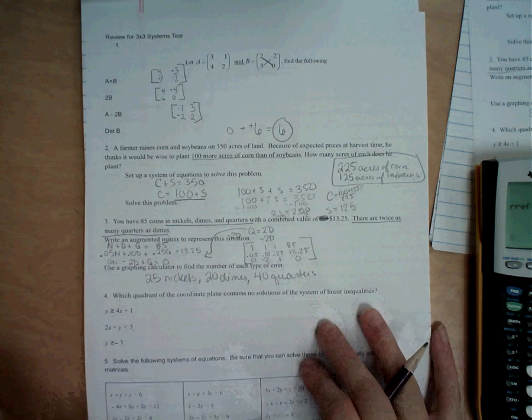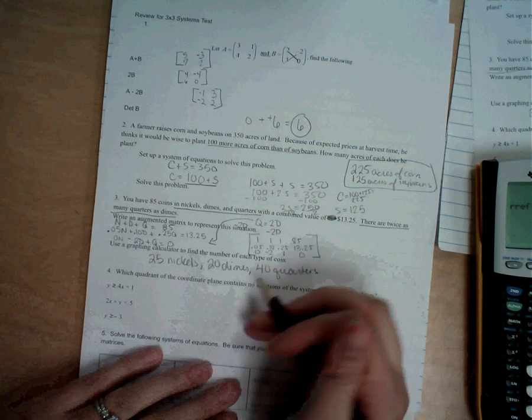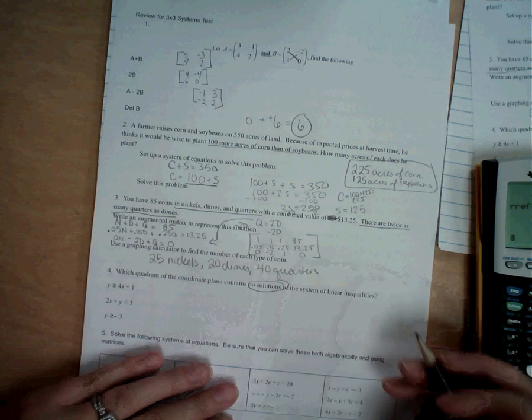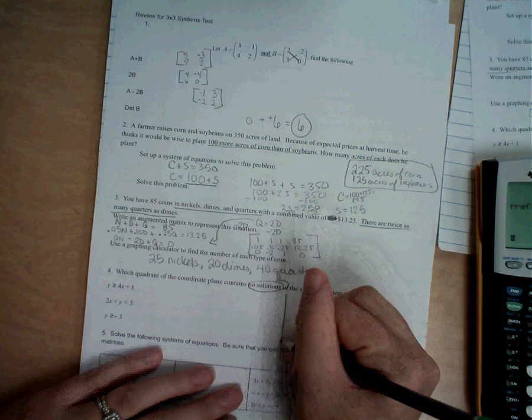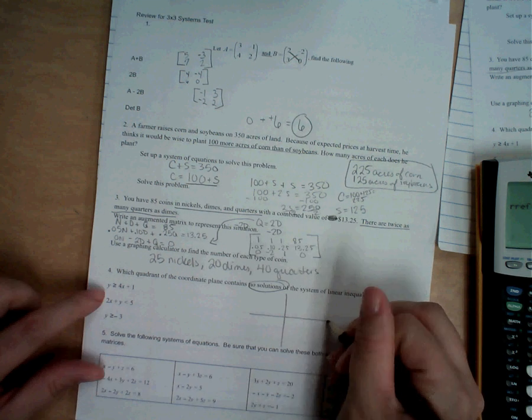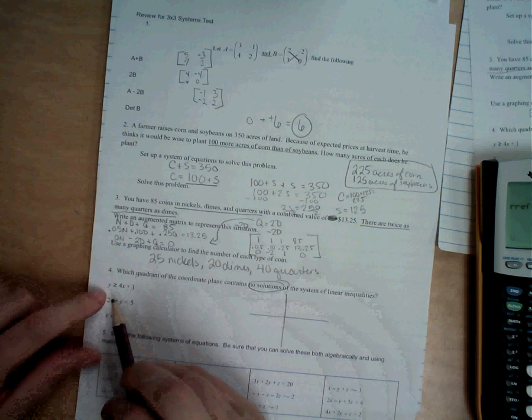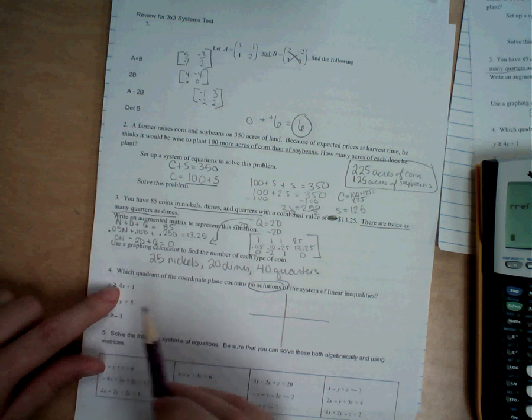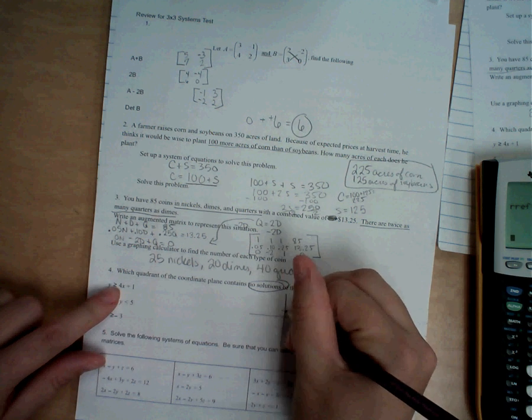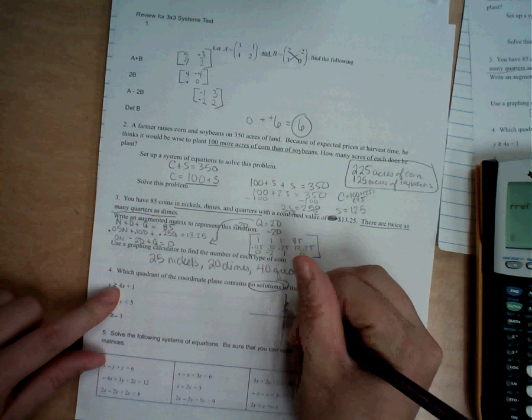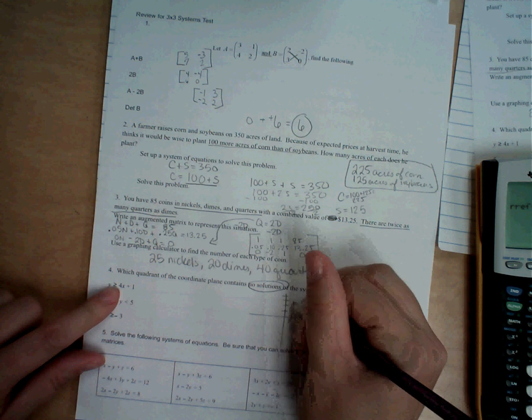Number 4, which quadrant of the coordinate plane contains no solutions of the systems of linear inequalities? So I've got 3 inequalities over here. I have y is greater than or equal to 4x plus 1. So I know that has a y-intercept of 1, and it goes up 4 for every 1 it goes over.